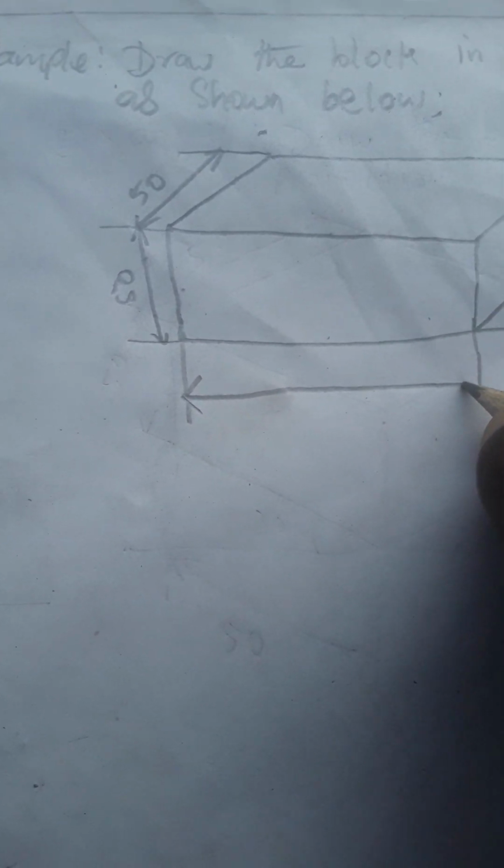Then maybe this other side again, from this side to this side, let's say it's 50. Let's assume maybe this projected line that goes is also 45 degrees.